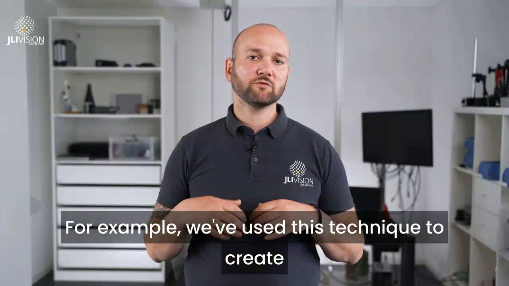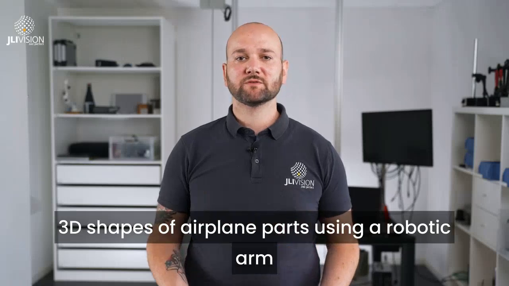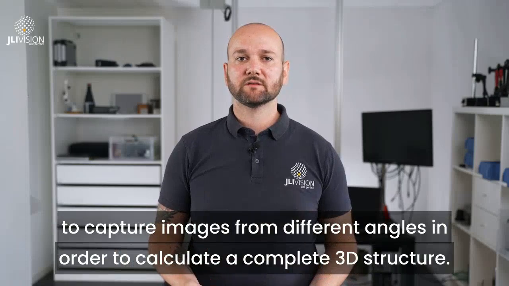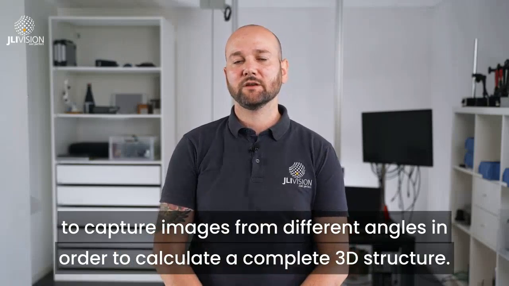For example, we've used this technique to create 3D shapes of airplane parts using a robotic arm to capture images from different angles in order to calculate a complete 3D structure.